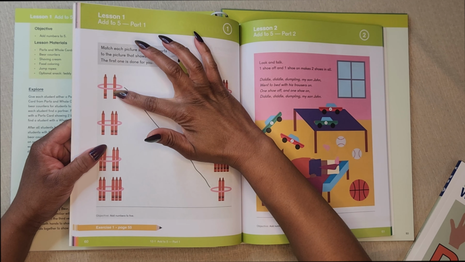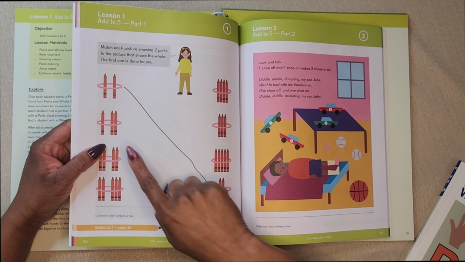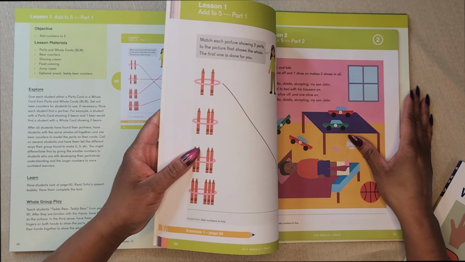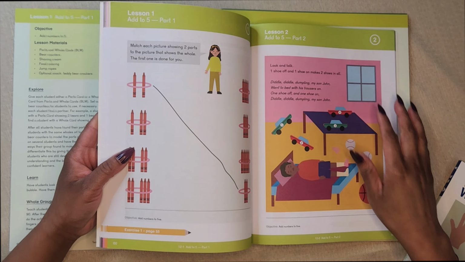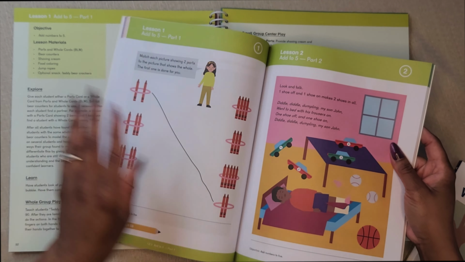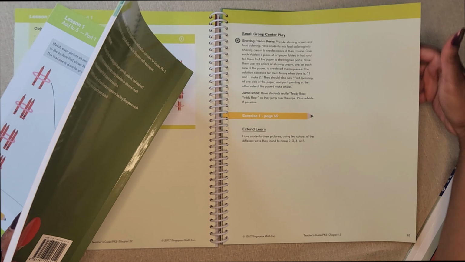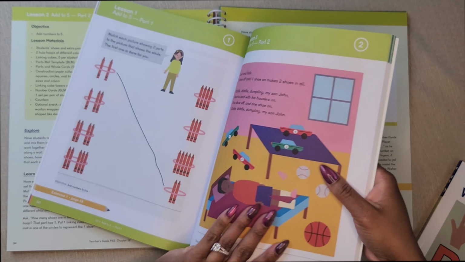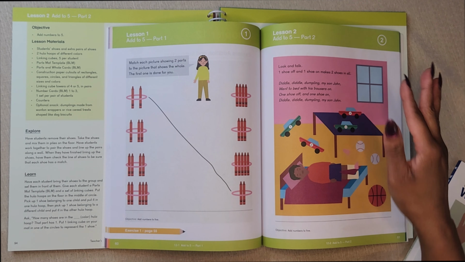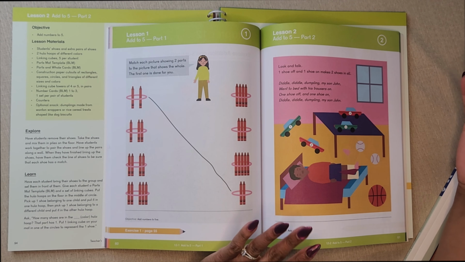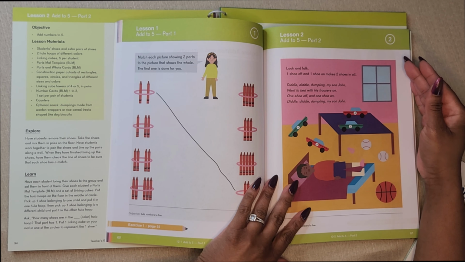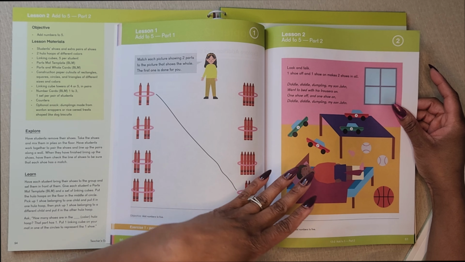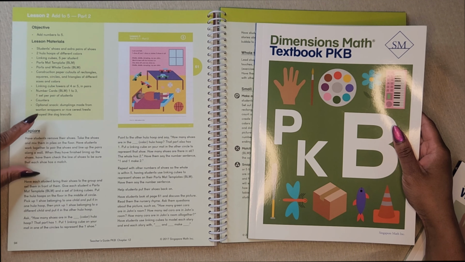So this is 1 and 1 make 2. 1 and 2 make 3. 2 and 2 make 4, and so forth. So this is adding to 5, the first lesson. And then you have lesson 2. I'm always interested in how curriculums introduce addition when you're looking at pre-K curriculums, and also when you're looking at kindergarten curriculums. I'm always interested in how they introduce addition and then subtraction, right? So here we go. Lesson 2, explore.